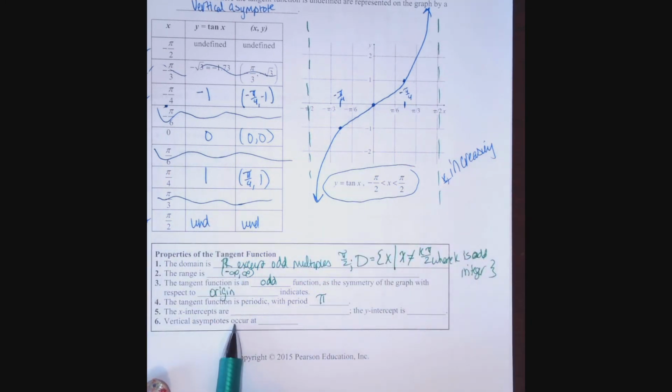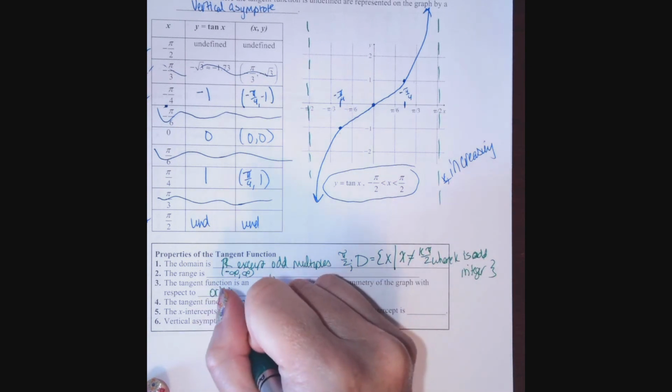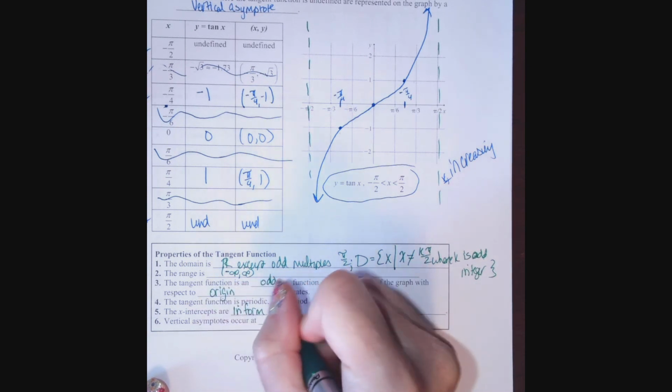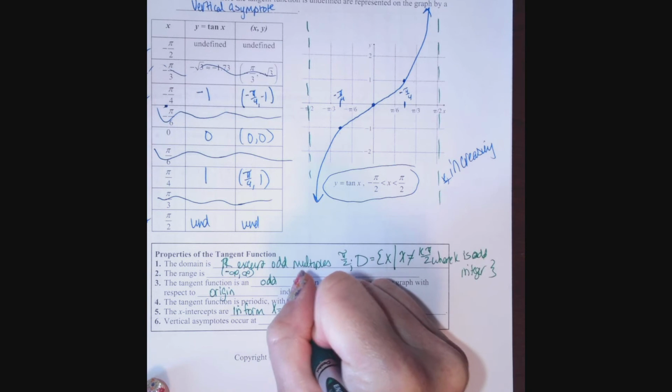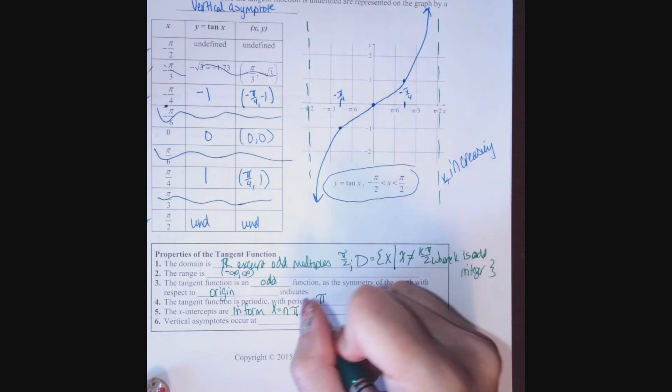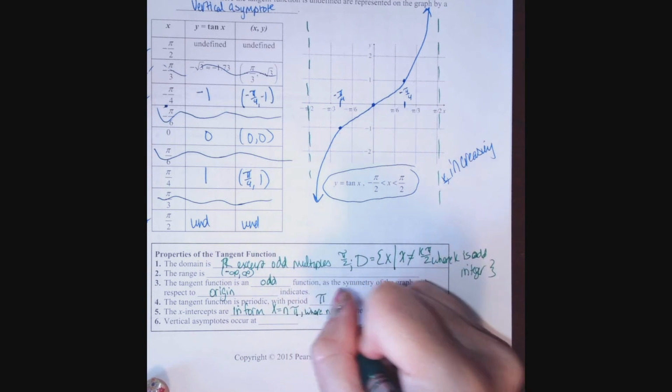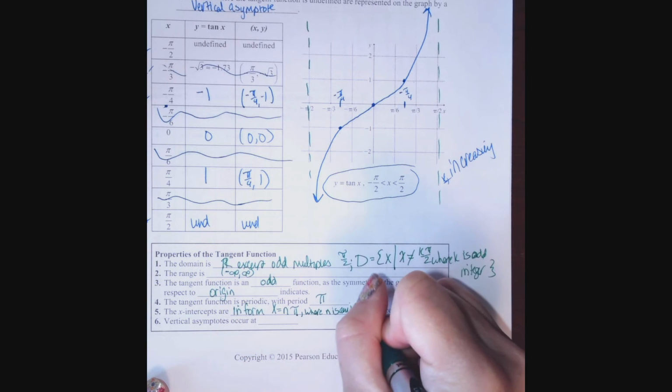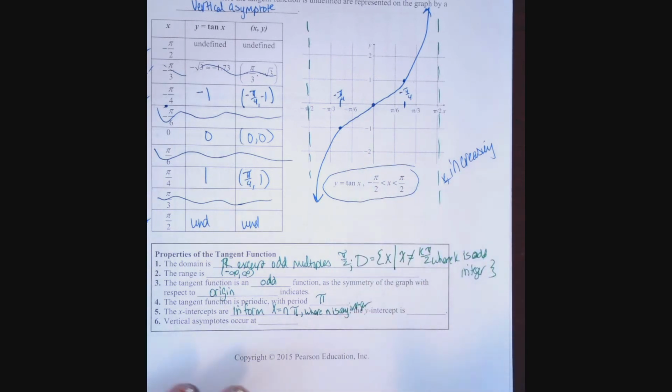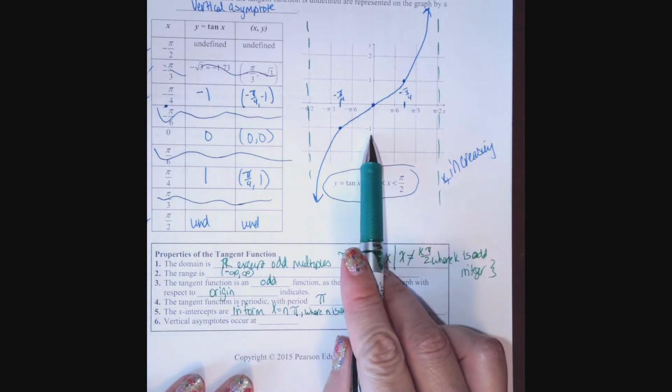X-intercepts are in the form of x equals n pi, where n is any integer. So we hit the x-axis as long as we don't have any adjustments.